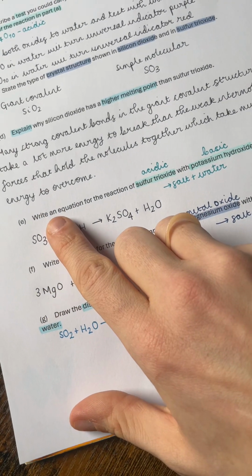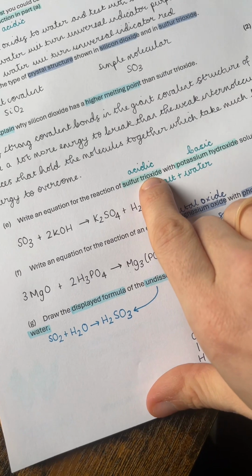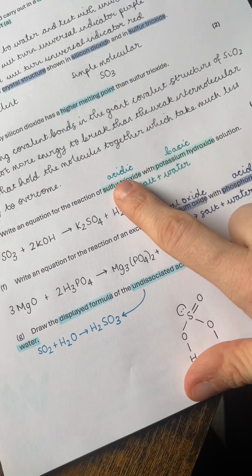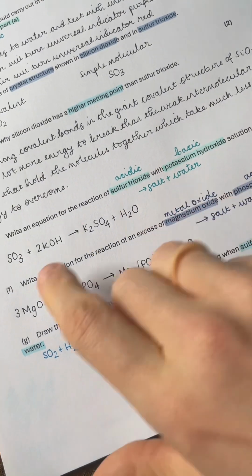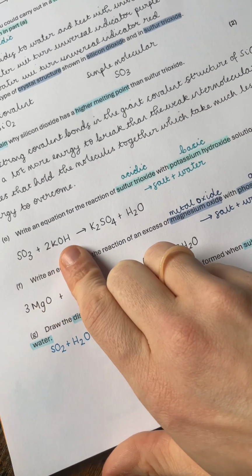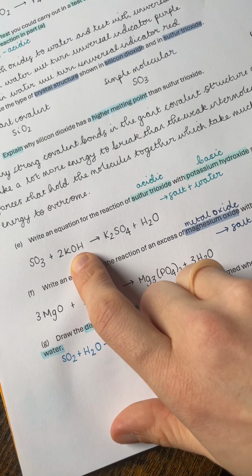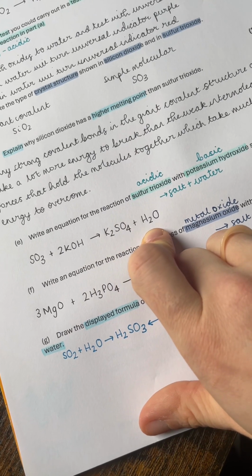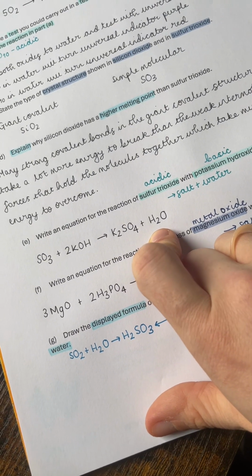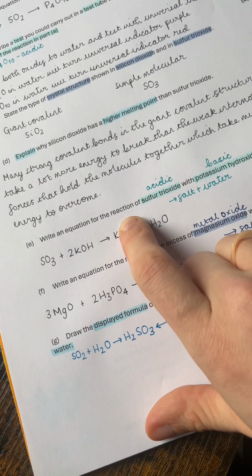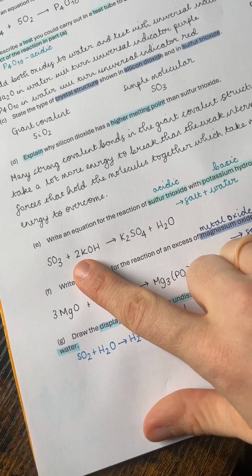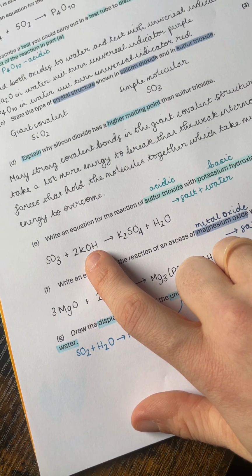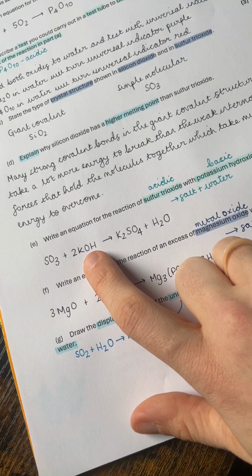So in part E, we were asked to write an equation for the reaction of sulfur trioxide, which is acidic, with potassium hydroxide, which is basic. When we react an acid and a base, we get salt and water. So after I'd written out the formula of the SO3 and the KOH, in terms of the salt, we were going to get potassium sulfate and water, and at that point it just became a case of balancing that. So 2 potassiums in my potassium sulfate salt means I need 2 lots of KOH, which also then balances my oxygens and my hydrogens as well.